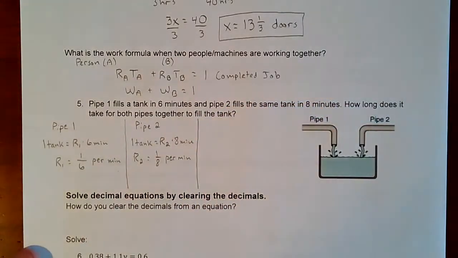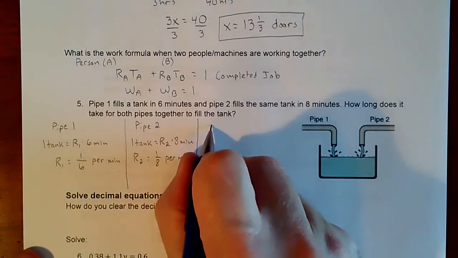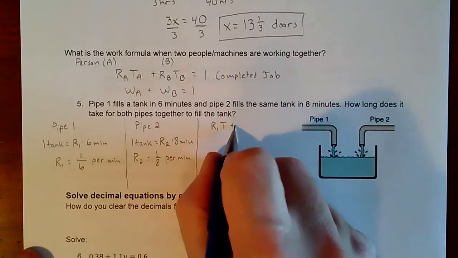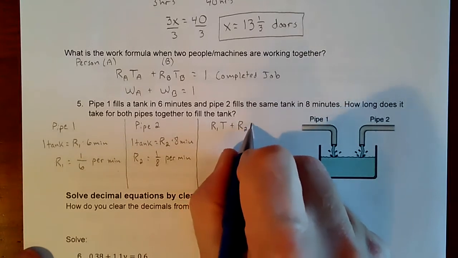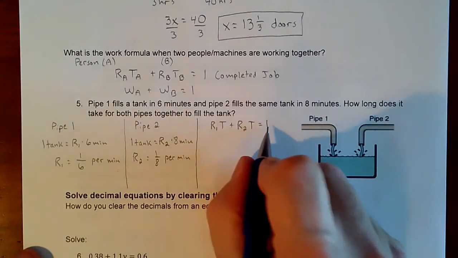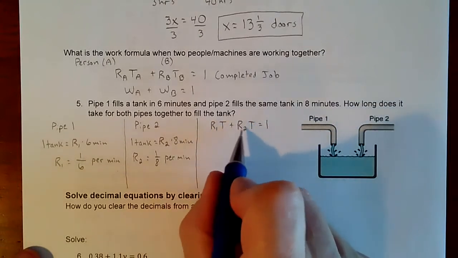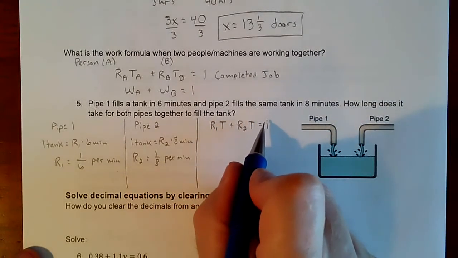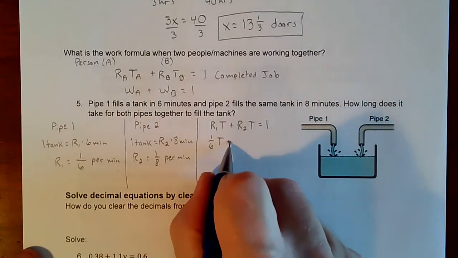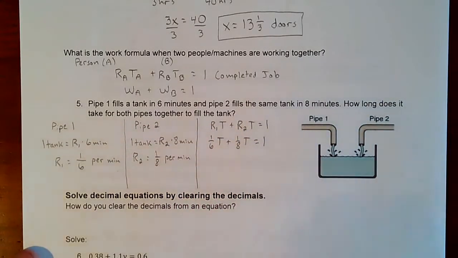All right, so here's where the real math kicks in. So together, we have our rate 1 times the same amount of time plus rate 2. Okay, so those times are exactly the same. And then that's going to equal one job. So this is the work of pipe 1 plus the work of pipe 2 equals filling the tank, one job. So we know that the rate of pipe 1 is 1/6 times time, plus the rate of pipe 2 is 1/8 times time equals our one job.